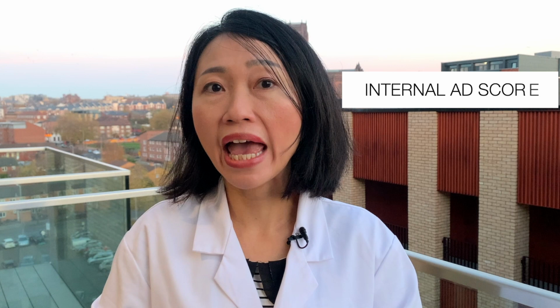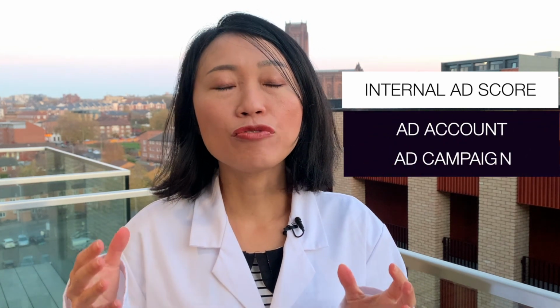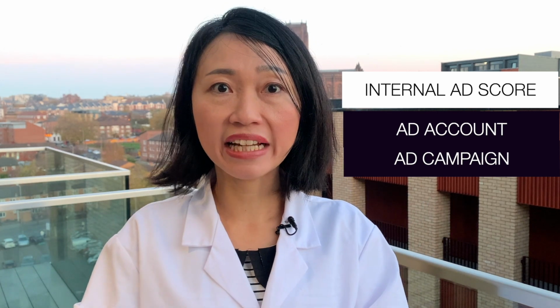First and foremost, I want to highlight that Google keeps an ad score for each of your ad accounts and each of your campaigns. So basically, if you historically have a good performance of previous ad campaigns that you have set up, then it is more likely that for your future campaigns, Google looks upon your ad account as a favorable ad account, that they are more likely to trust you and are more willing to show to Google search users.